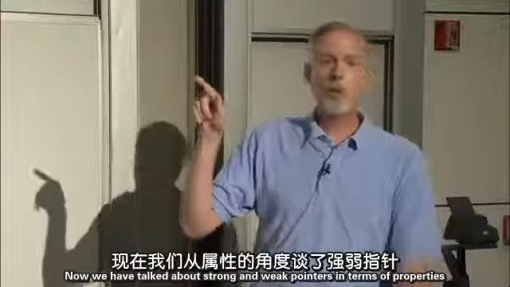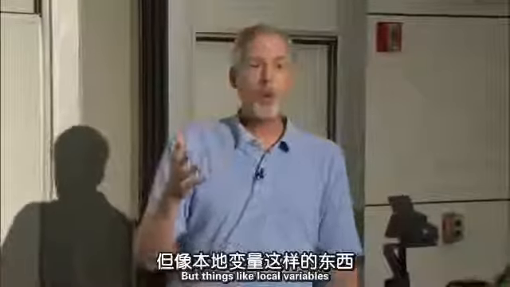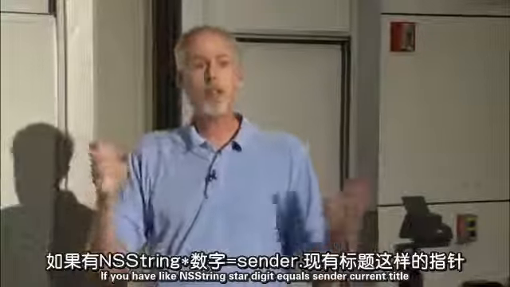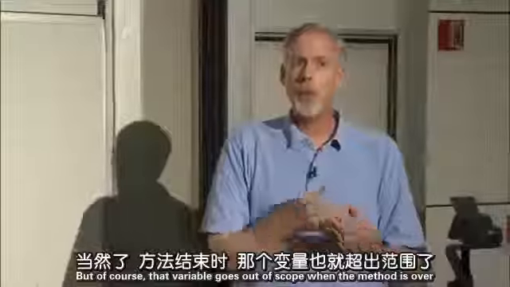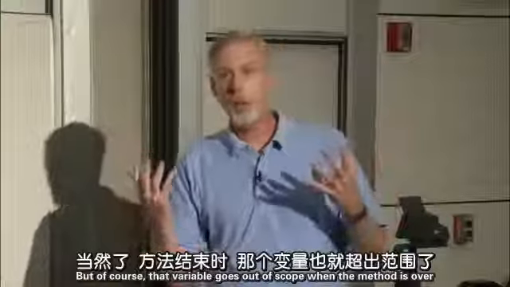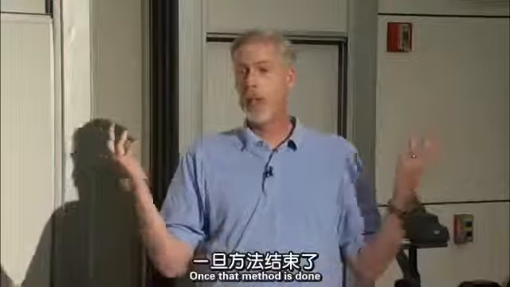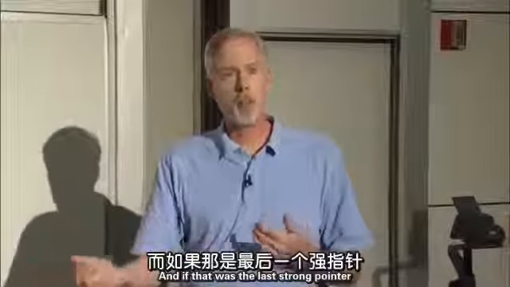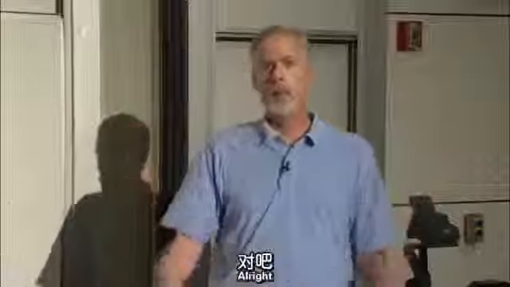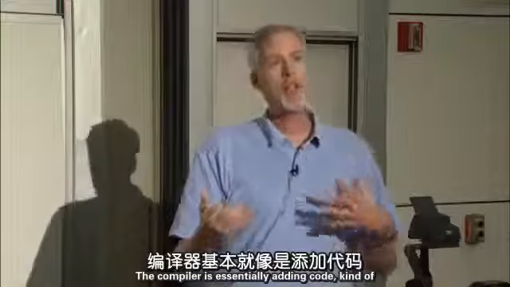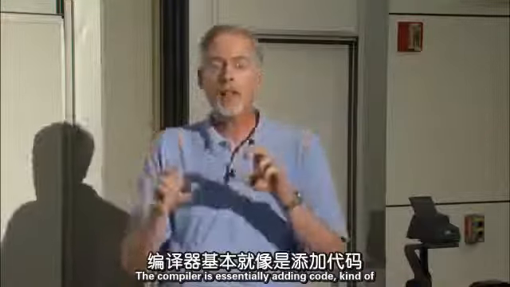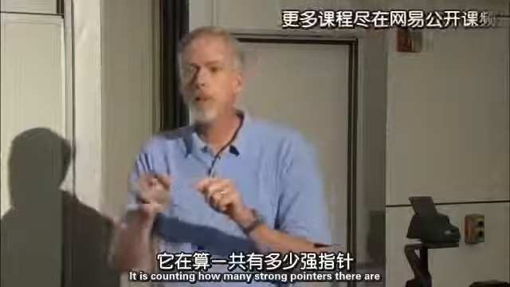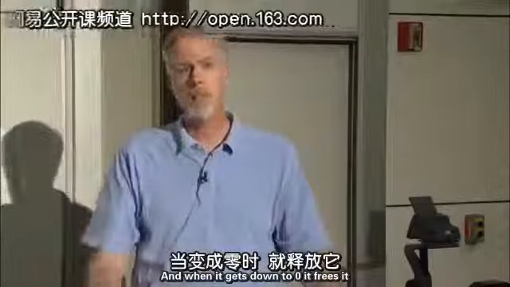Now, we've talked about strong and weak pointers here in terms of properties, but things like local variables are strong pointers. If you have something like NSString star digit equals sender current title, that's essentially strong. But of course, that variable goes out of scope when the method is over. It's a local variable in a method. Once that method is done, it goes out of scope. Now that strong pointer is not pointing to that thing in the heap anymore. And if that was the last strong pointer, then it would get cleaned up. It's beautiful. How does this all work? The compiler is essentially adding code to count these references for you. It's counting how many strong pointers there are, and when it gets down to 0, it frees it.